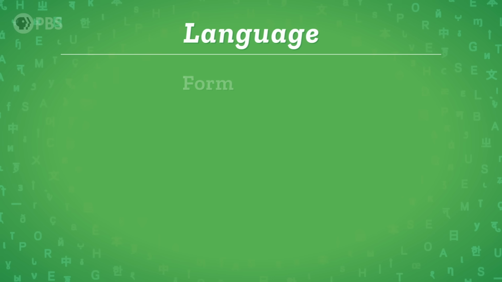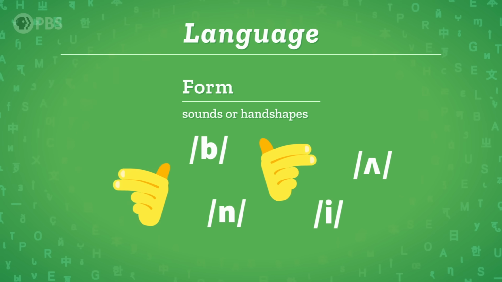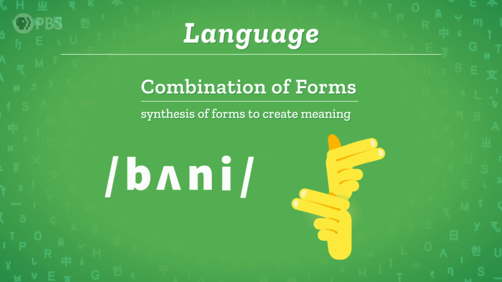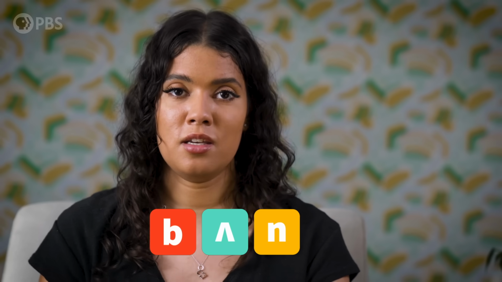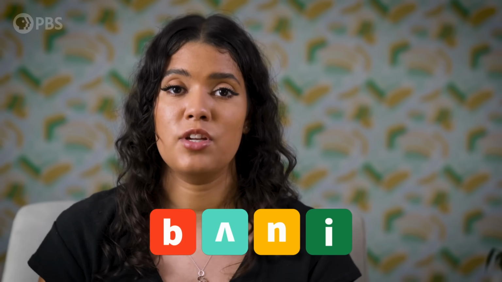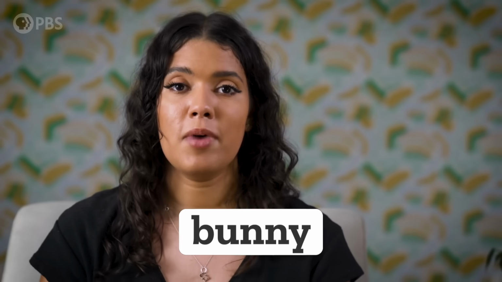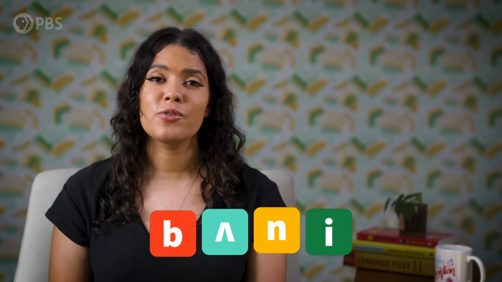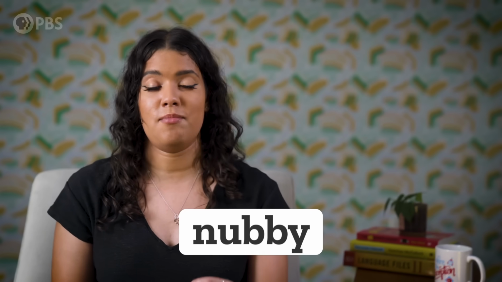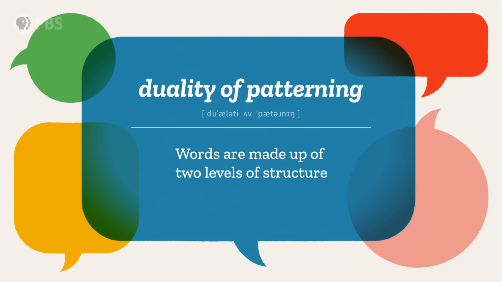First, language exists at two levels. There's the level of the form, like sounds or hand shapes, which don't have meaning in themselves. Then there's the level of combinations of forms that create meaning. So when it comes to speech, the sounds b, n, and e don't mean anything individually, but can be combined to make bunny, like our new friend gavagai. Or those same sounds can be arranged to make nubby, because it's the combination that makes the meaning, not the individual sounds. This idea that words are made up of two levels of structure is known as the duality of patterning.